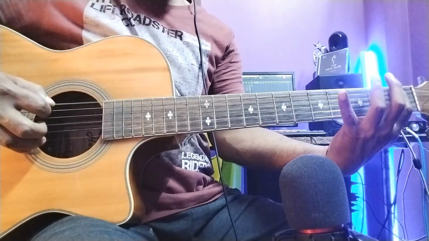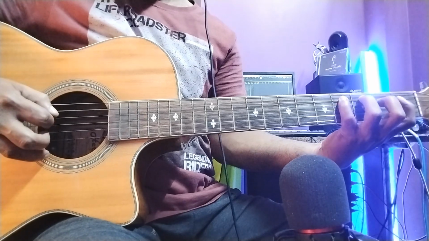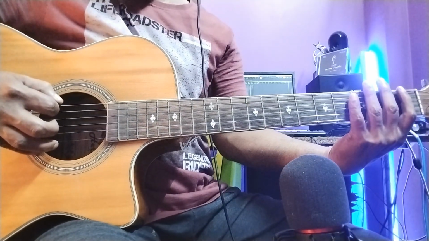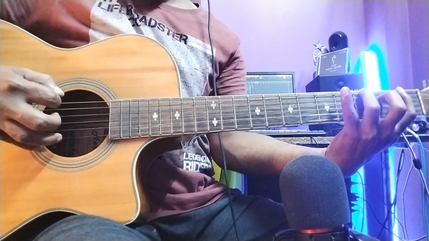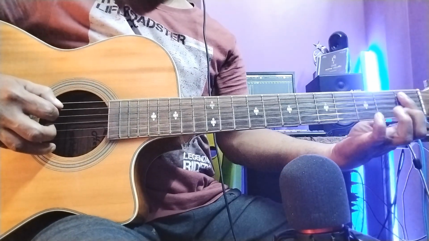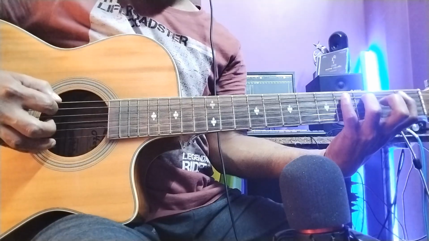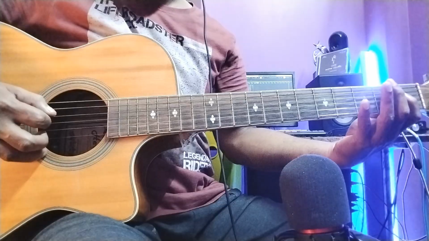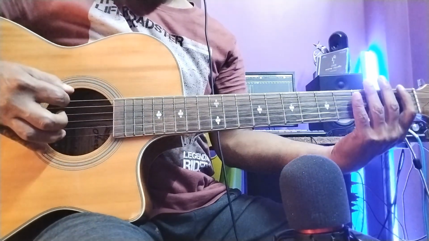Starting from the F, then G, then G sharp, then A sharp, then C, C sharp, D sharp, F. First fret of the sixth string, F, then G on the third fret, then G sharp on the fourth fret, A sharp on the first fret of the fifth string, then C on the third fret, then C sharp on the fourth fret, D sharp on the first fret of the fourth string, and F on the third fret of the fourth string. So this is the F minor scale.